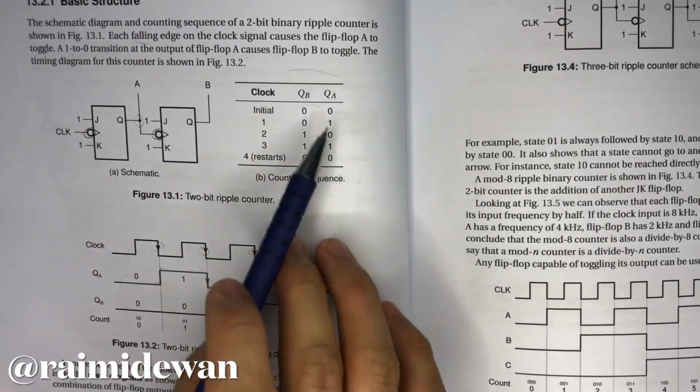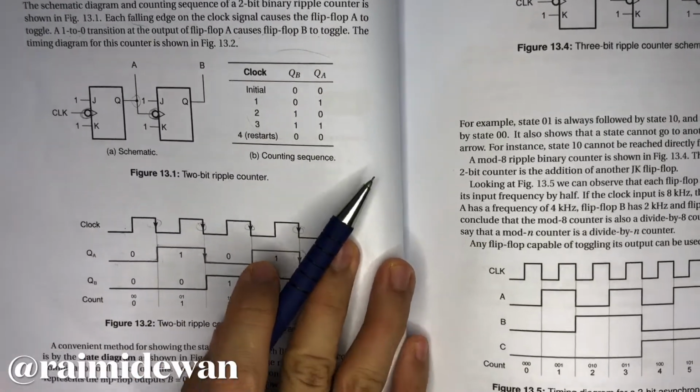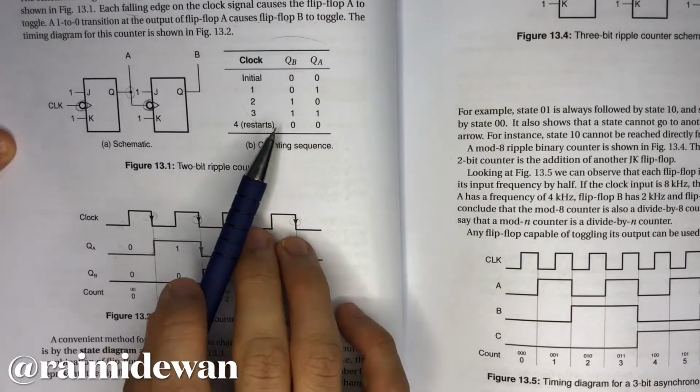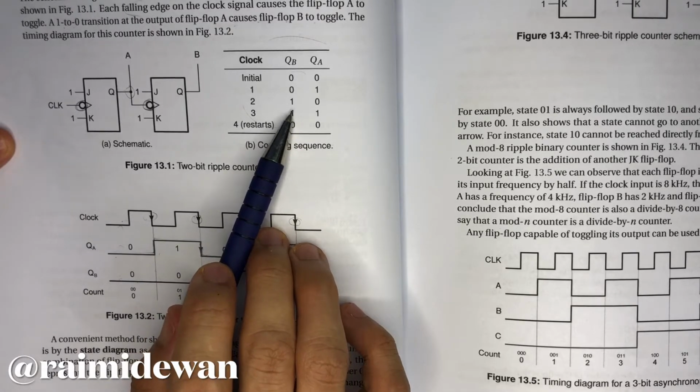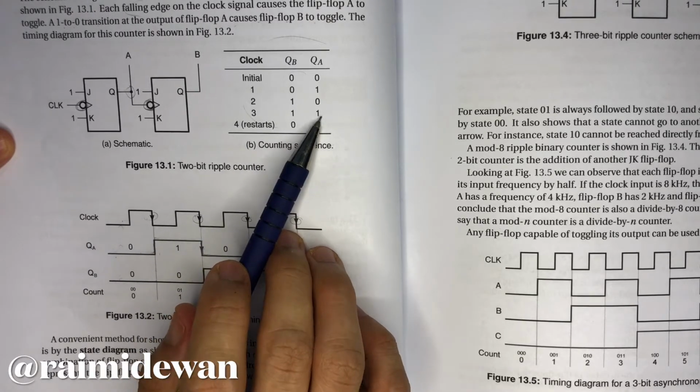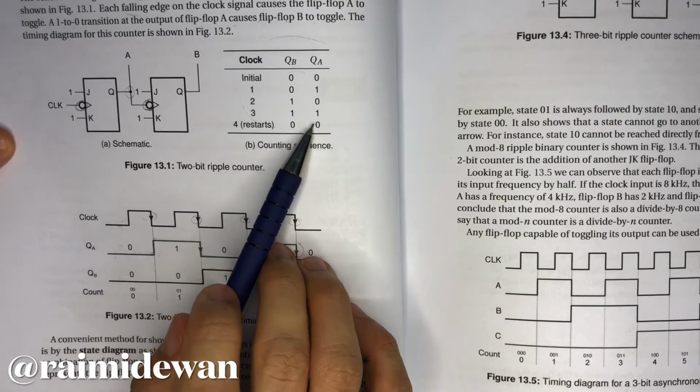Okay, the counting sequence is like this. Yeah, and then it will restart. Okay, it will restart when we have both QB and Q1 as 1. It will restart again to 0, 0.